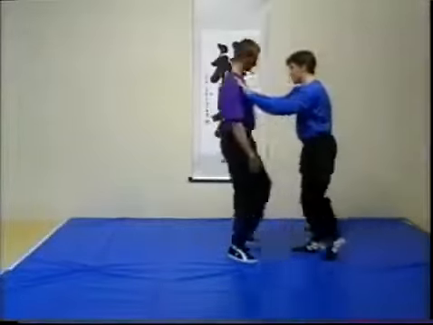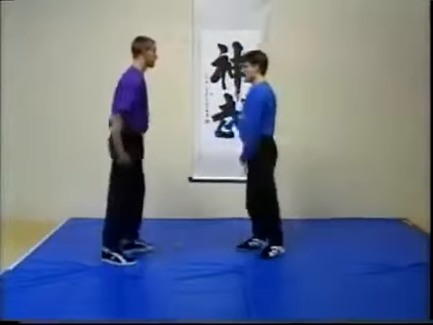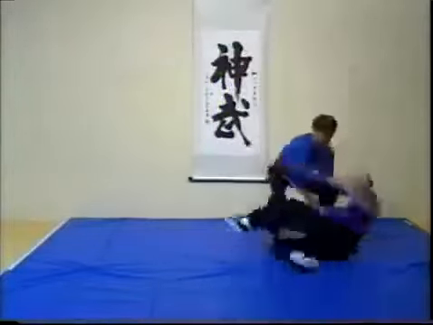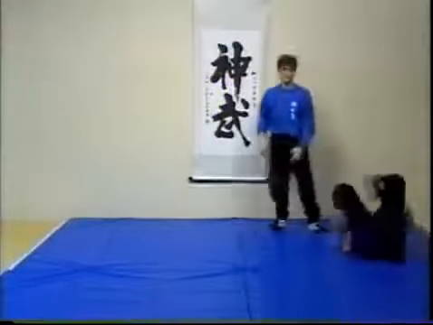But once they get close and you're inside, say I get caught off guard and he swings at me, I cover my head, I immediately just go forward and grab. And I twist, right, okay? Very direct.